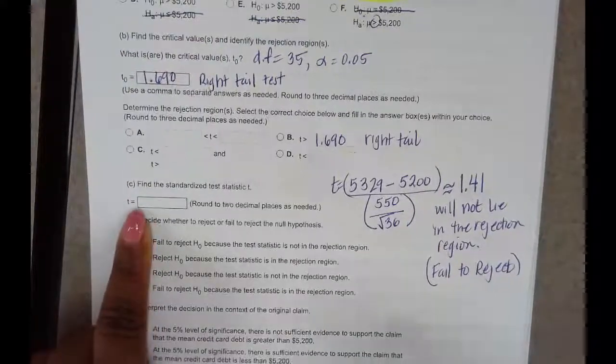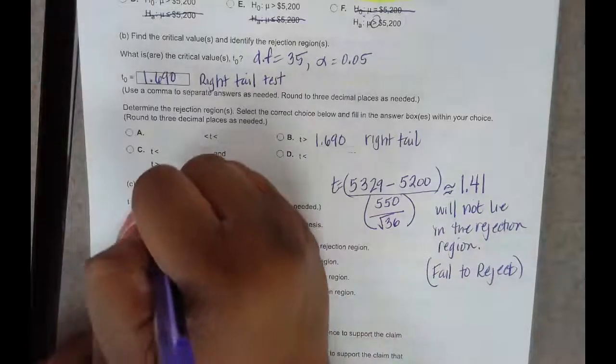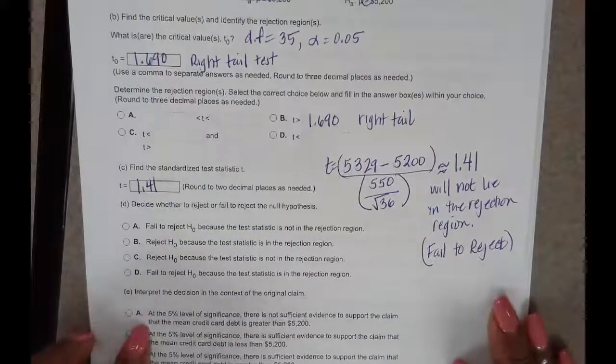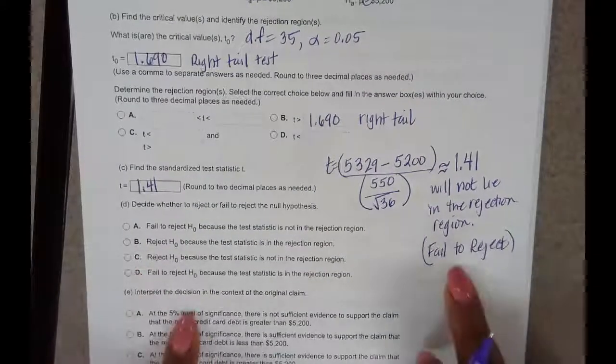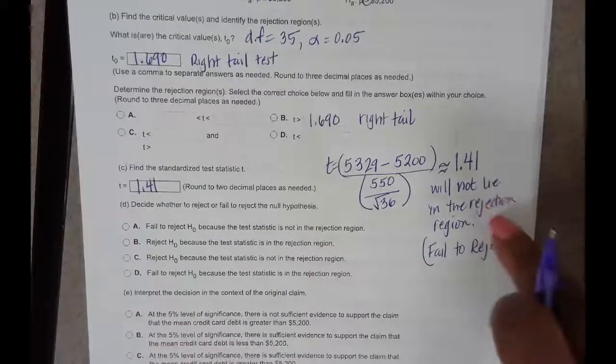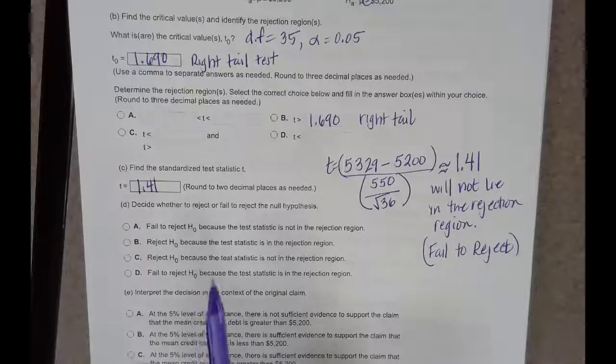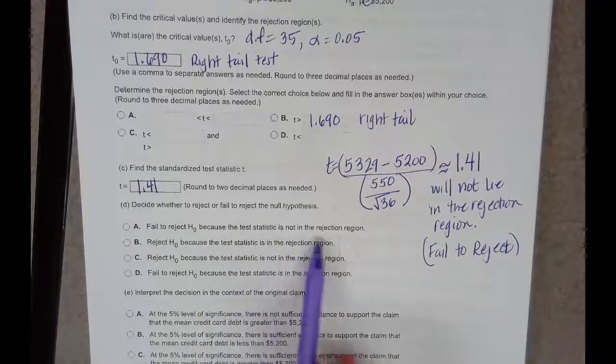Our T is approximately 1.41. Our decision is to fail to reject because it does not lie in the rejection region. Then that puts us at answer choice A.